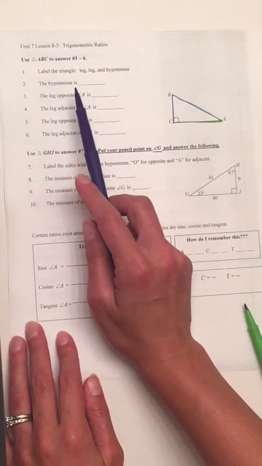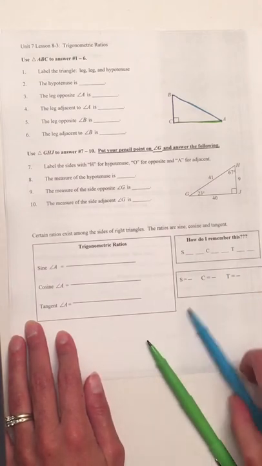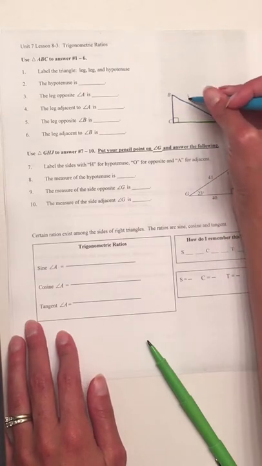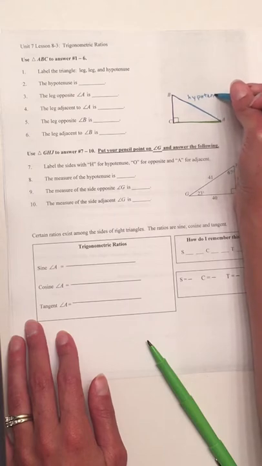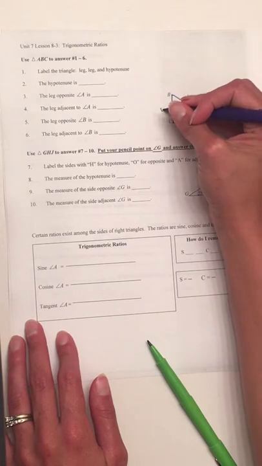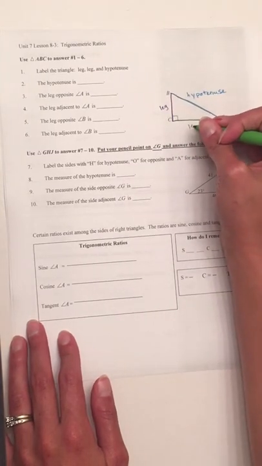Number 1 here says label the triangle leg, leg, and hypotenuse. So we're going to start off, I always like to do the hypotenuse first. Again, that's across from the right angle, it's the longest side. So this one, side BA, is my hypotenuse. And then the other two sides are going to be my legs. So BC I can label as a leg, and CA I can label as a leg.